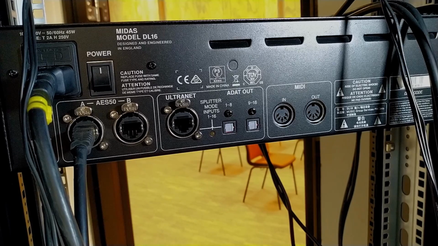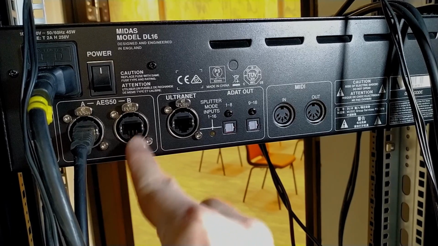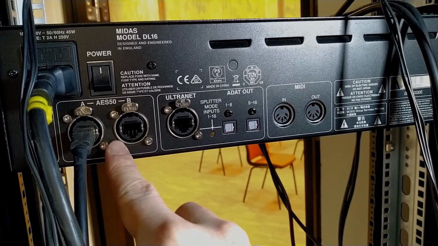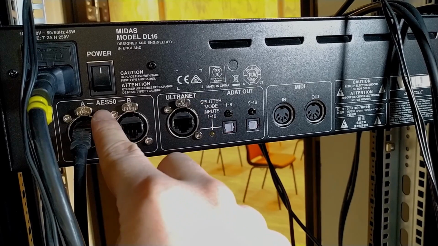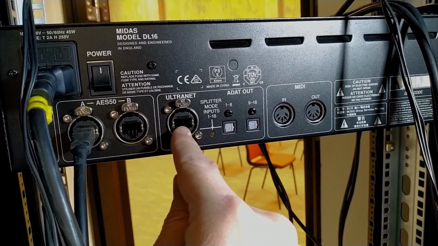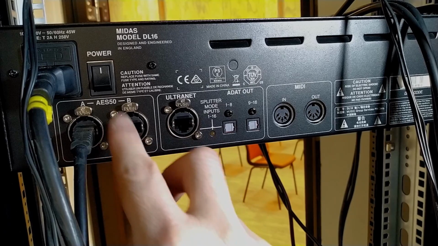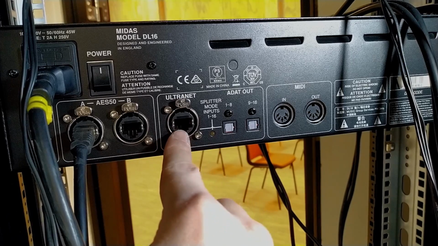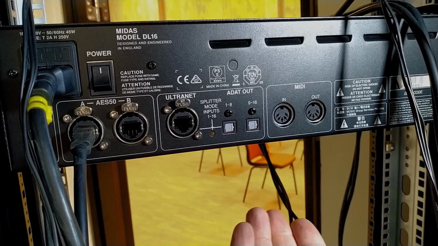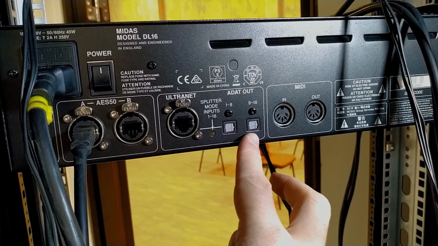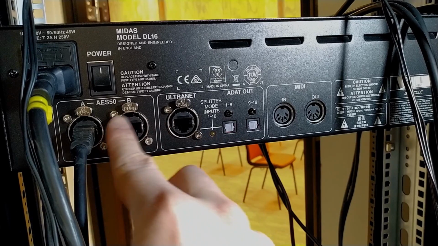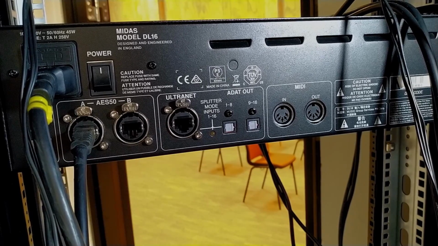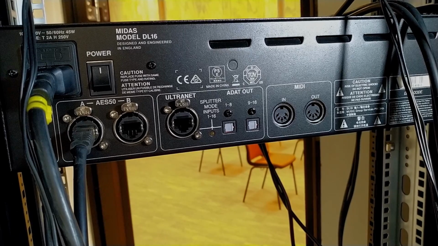Okay, so here we are at the back of the Stagebox. And what was it we were looking for when we buy a Stagebox? We're looking to see what the connectivity is on the back of it. So you see here that I have Ultranet and AES 50. That means that I can connect my Stagebox using AES 50 to my mixer, where it says AES 50 on the back. You'll notice there was also Ultranet on the back of it. And that's usually used for personal monitoring systems, so we'll forget about that.